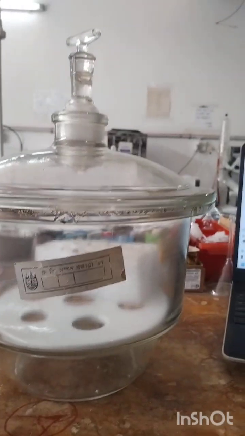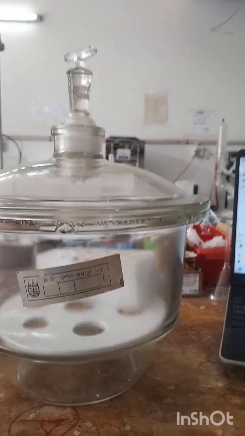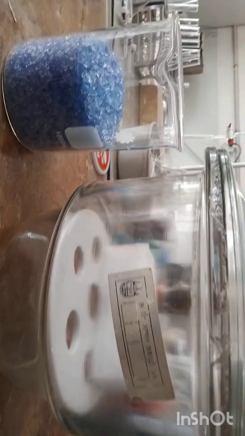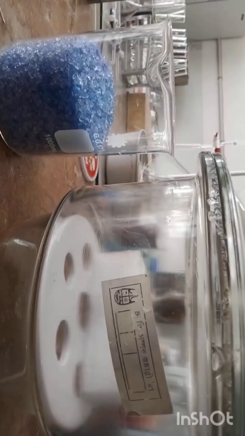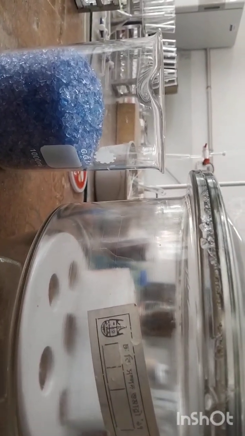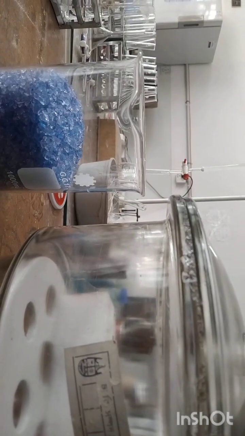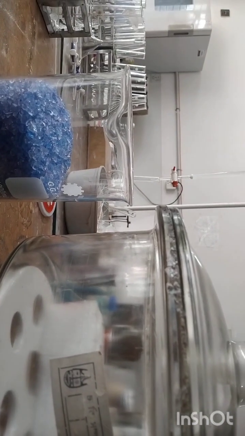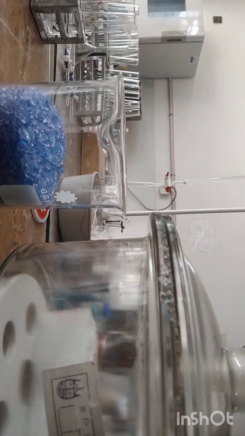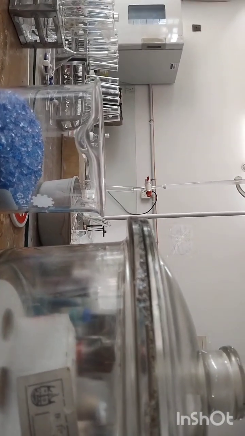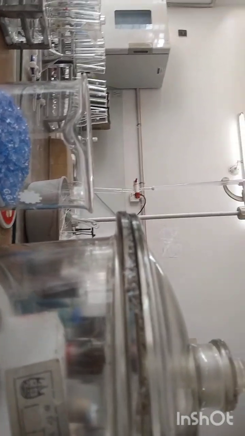And the next thing, safety precautions in case of using this specific apparatus in an organic chemistry laboratory. As for example, always handle glass desiccators with dry hands. So you have to use your hands in a dry state, and do not use near flames. Check for cracks before use. Avoid sudden changes in pressure.